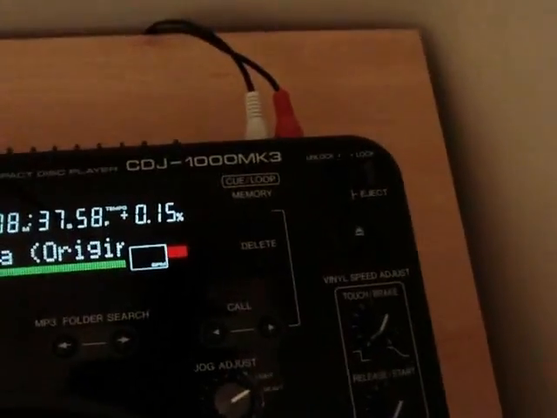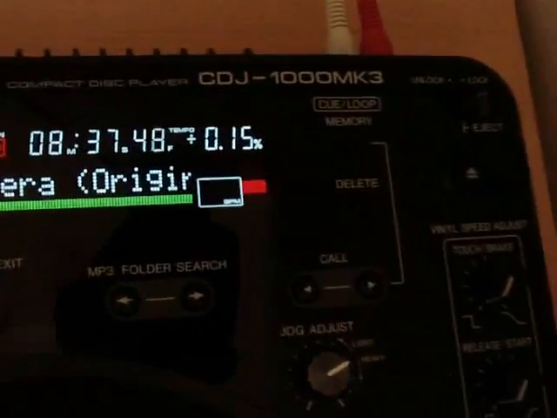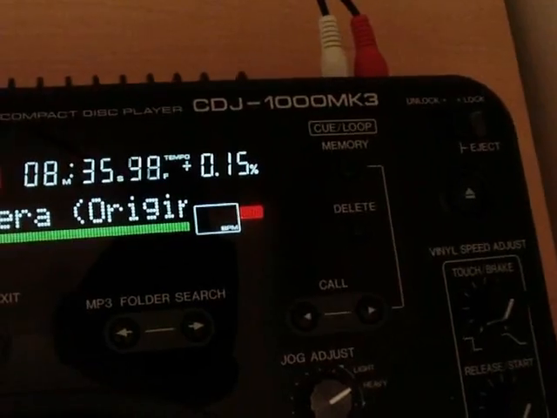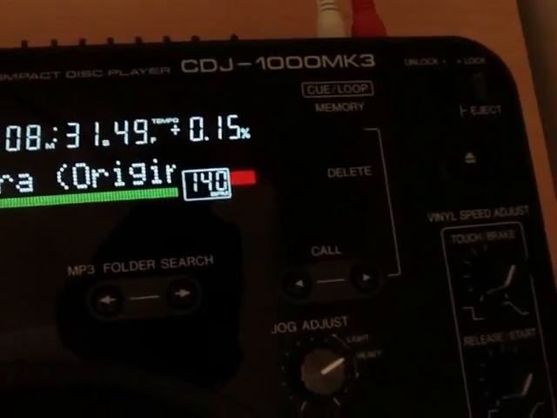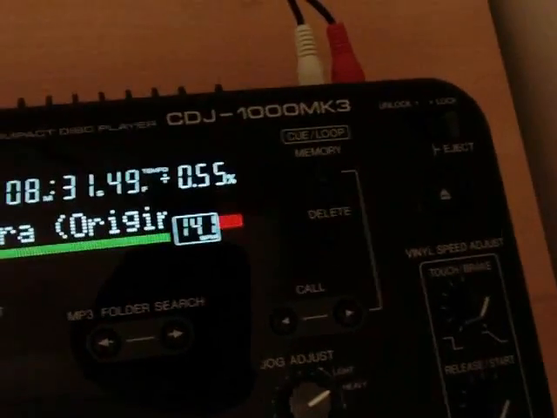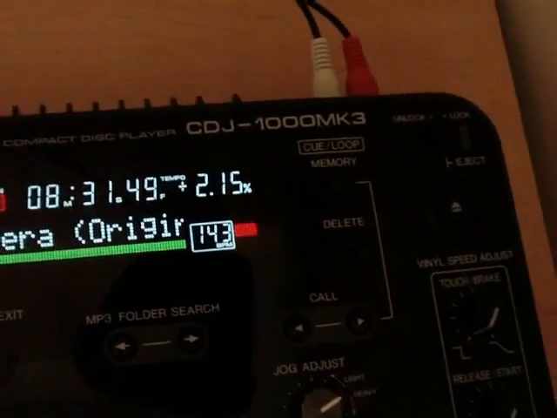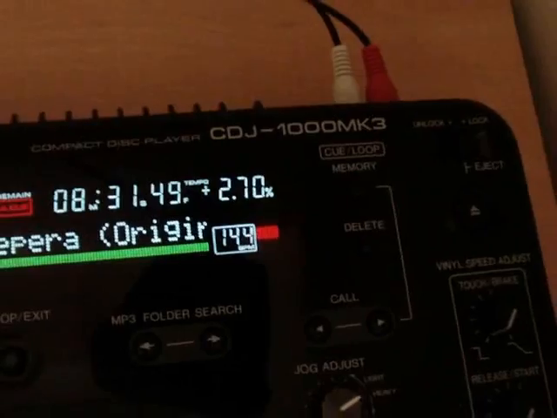Now let's say we've got 2 tracks here. I'm going to slowly move the camera over to my other CDJ. Apologies for the fast movements here. So let's play a track here. Okay, so it's worked that out now. It's 140. Let's speed that up a little bit. Let's make that 144. So that's 144 BPM.